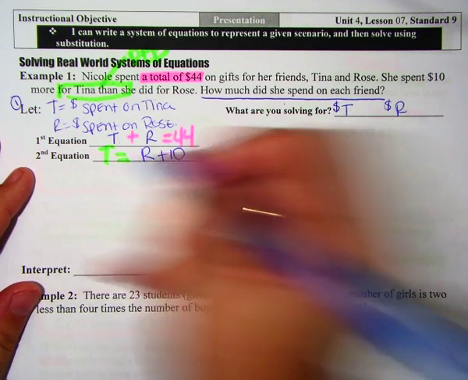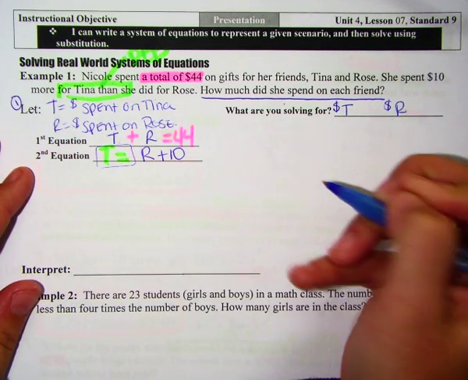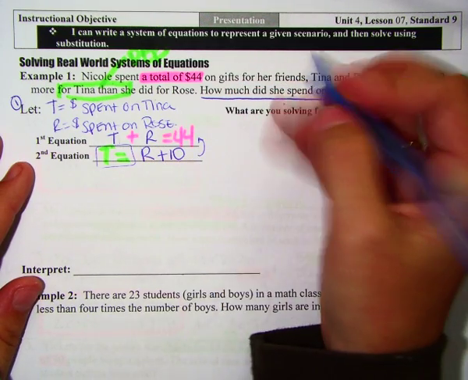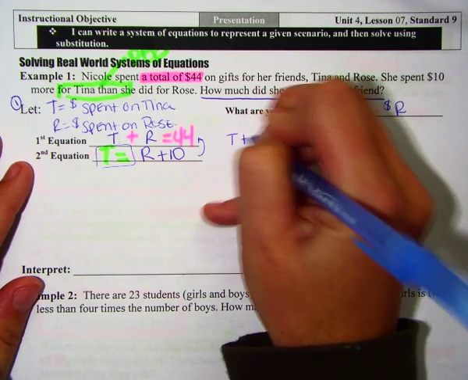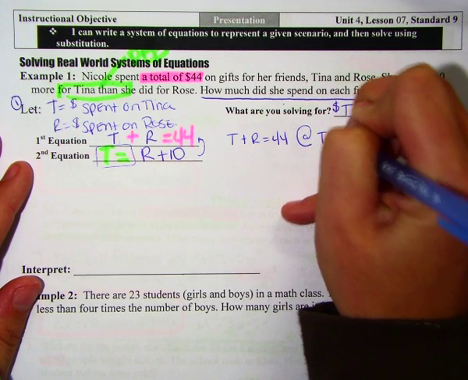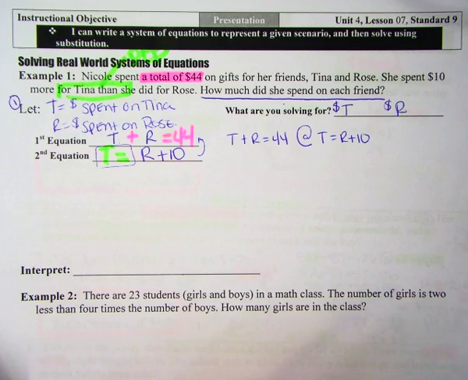Moving forward, now that we have T isolated, we can go ahead and substitute that into the first equation. So T plus R equals 44. We're going to solve this at T equals R plus 10.